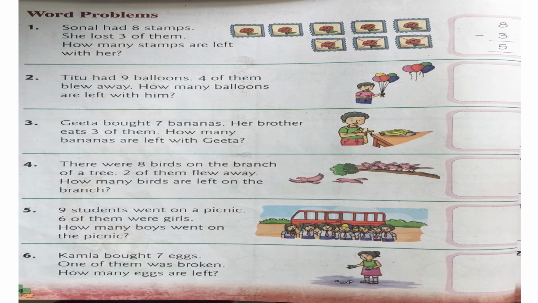Children, open your composite book, turn to page number 44, write today's date. Okay, here are some word problems. Let's solve them. First one is done. The question says, Sonal had 8 stamps. She lost 3 of them. How many stamps are left with her? So 8 minus 3, 5. The first one is done.